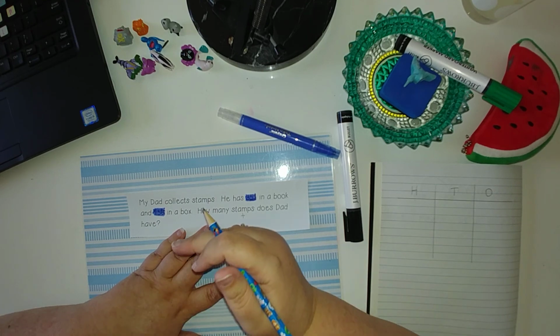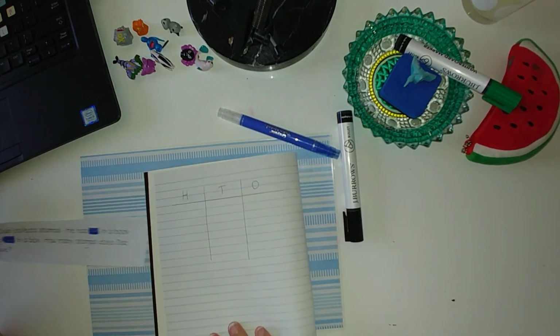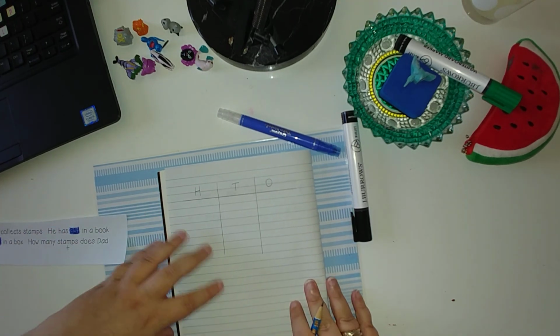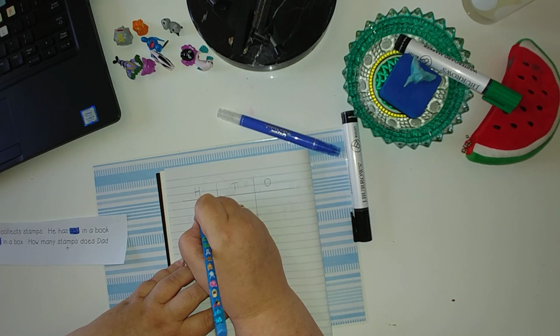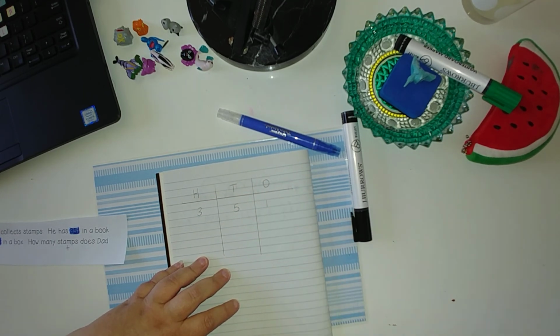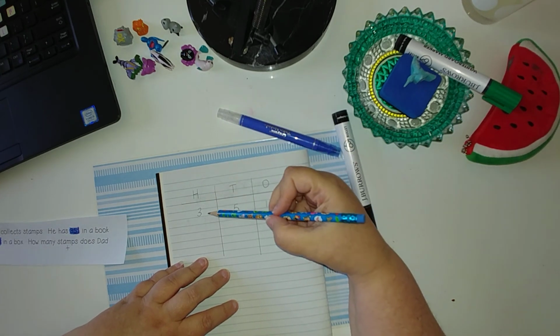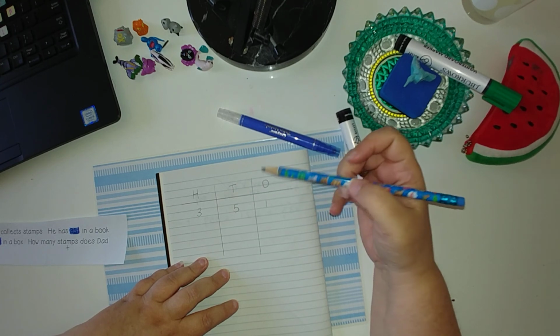Right, now I need to put my two numbers into my hundreds, tens, and ones chart for my vertical format. My first number I've got is 351. And I can hear where all of those numbers go. 351.